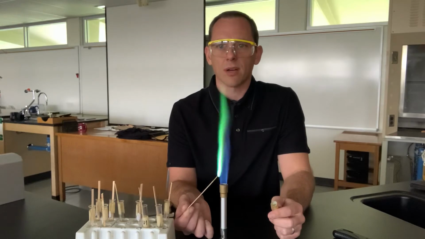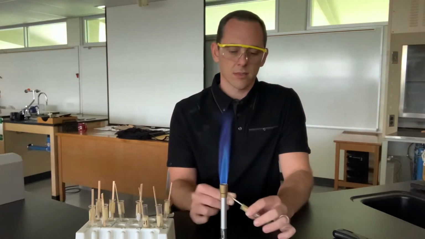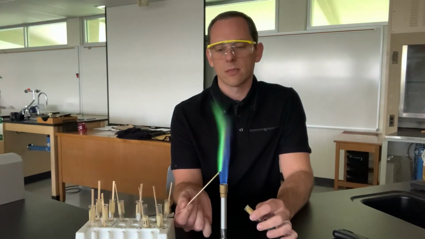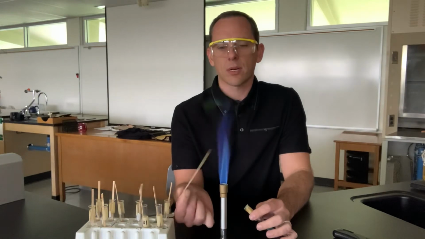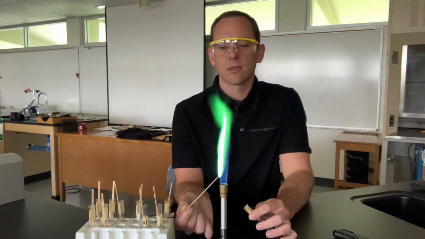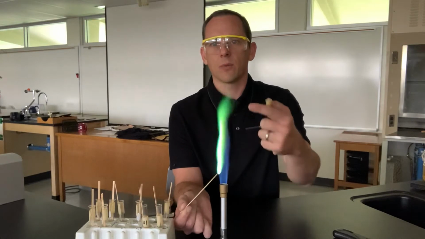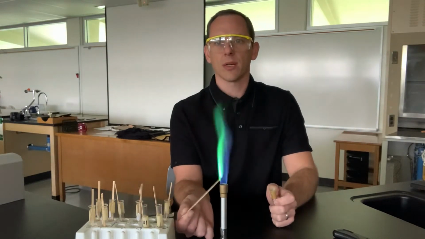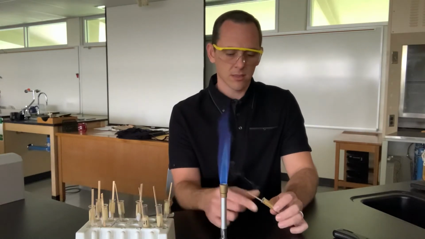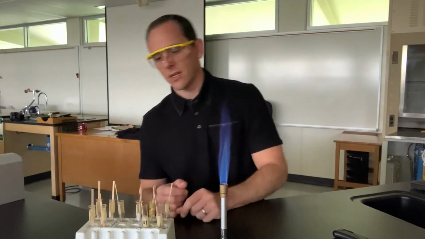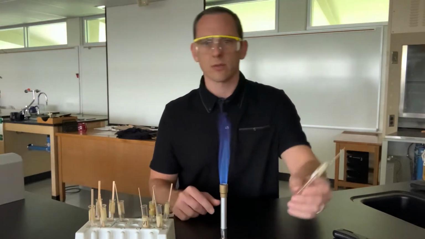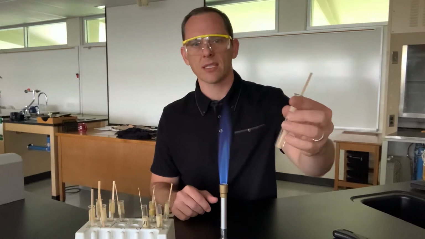So how would you describe the color for copper? Dip it again. There we go. So we're getting a nice copper color here. So you can really see it high up. It's really bright down low, and it's hard to see the color there. That's the copper. The next one we have is strontium. So this is strontium. Strontium is Sr.